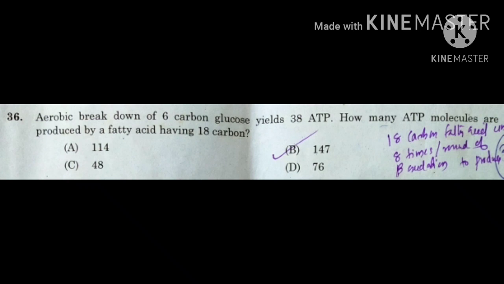I am asking you a question: when an 8 carbon fatty acid undergoes beta oxidation, how many cycles of beta oxidation will occur? At first the 8 carbon fatty acid undergoes beta oxidation to produce 2 carbon acetyl-CoA and 4 carbon fatty acyl-CoA. That is one cycle.